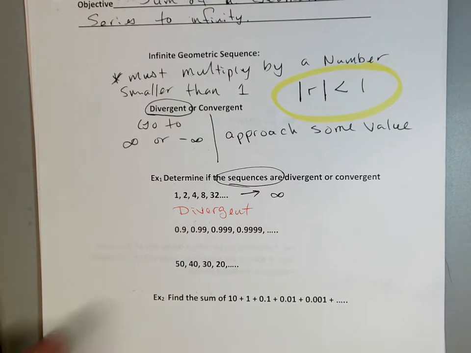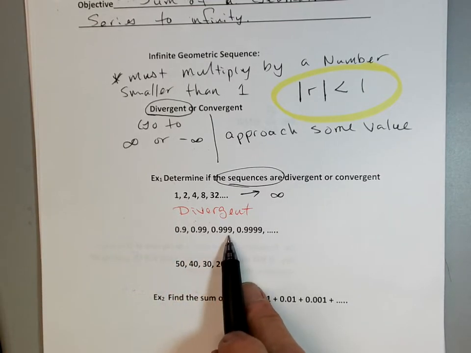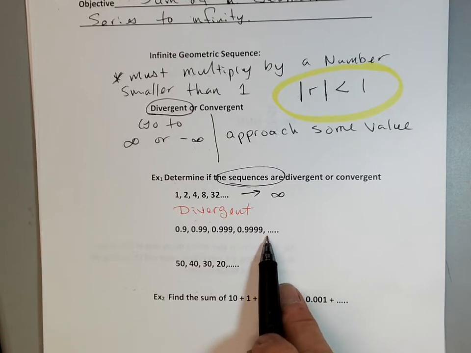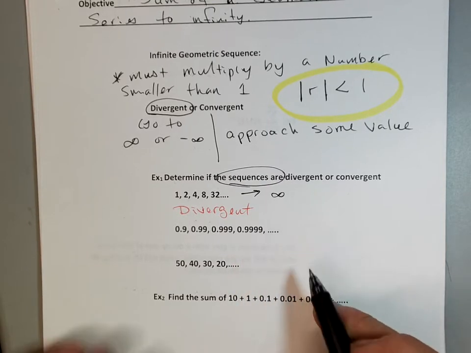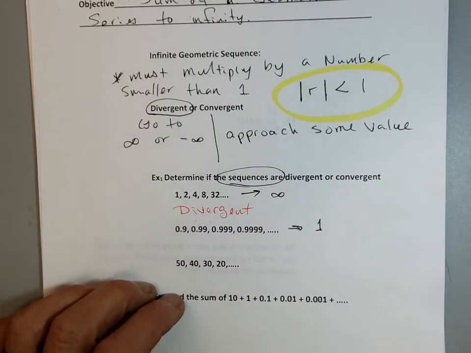Let's look at example 2. 0.9, 0.99, 0.999, 0.9999. What's this one getting closer and closer to? 1. Everybody agree with that? It's going to be convergent. This one's getting closer and closer to the number 1. I agree. So this one's convergent.